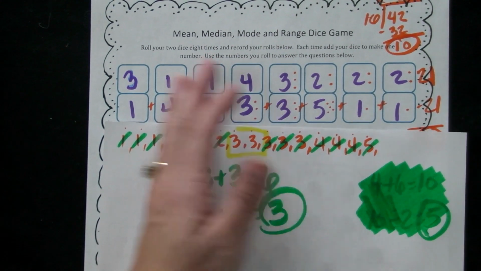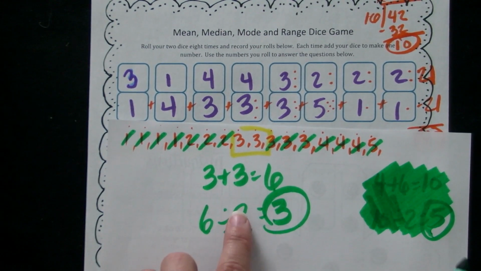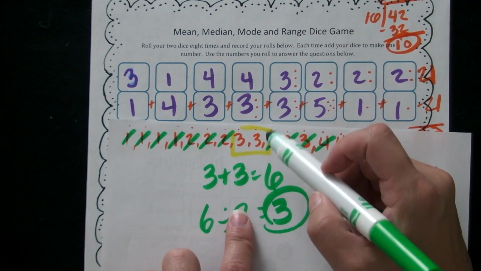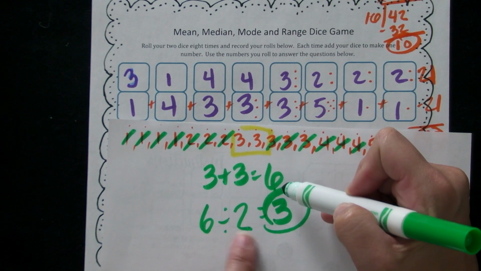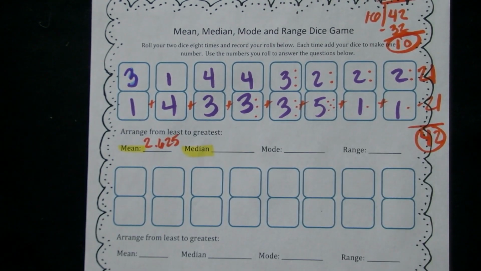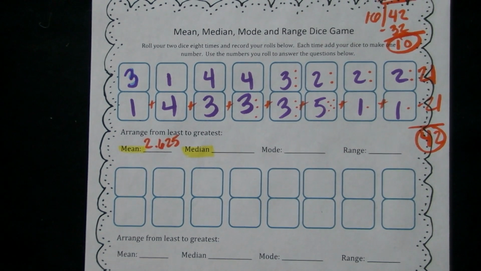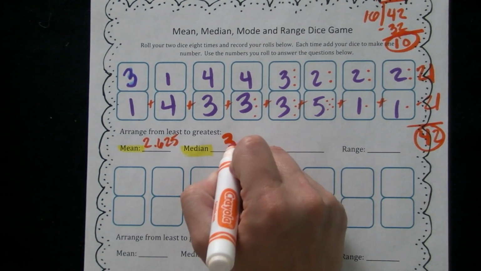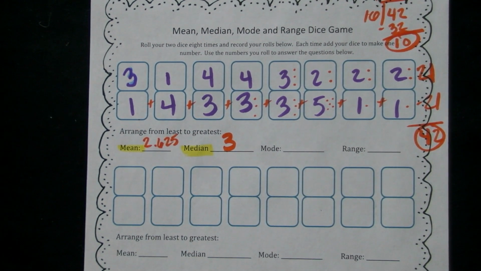Oh, you can still see it. All right, so for this one, you got down to these 2, 3 plus 3 is 6, divided by 2 because you did 2 numbers. Your median here is going to be 3, which is really nice.